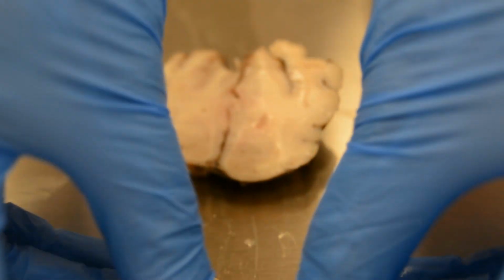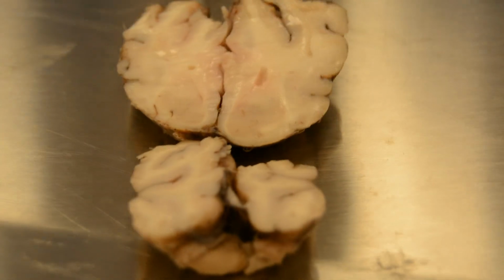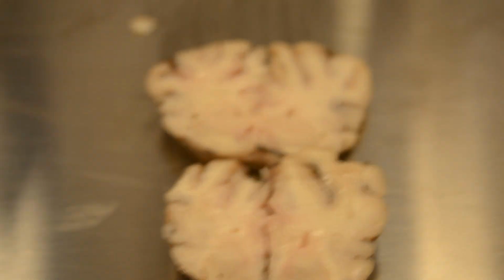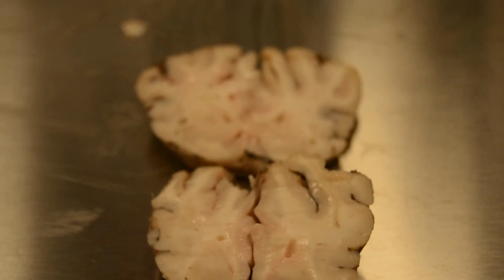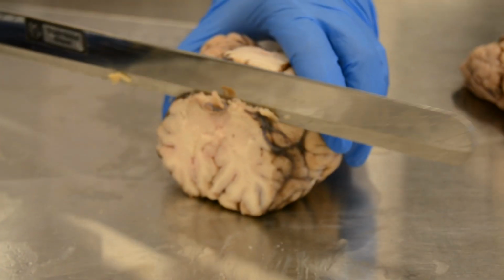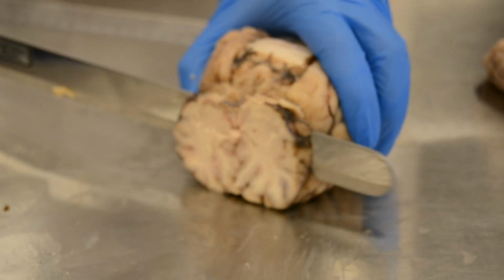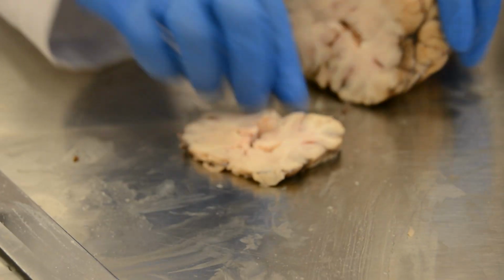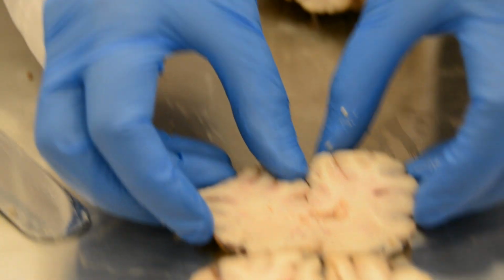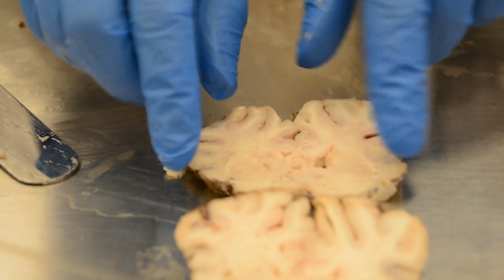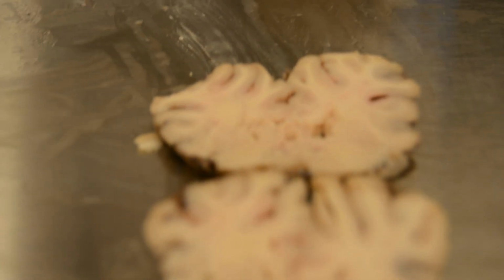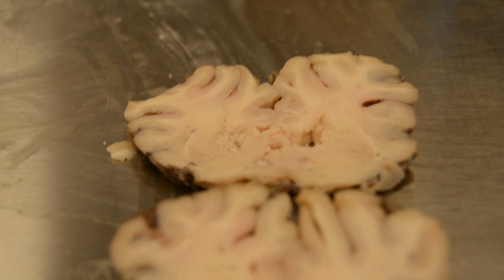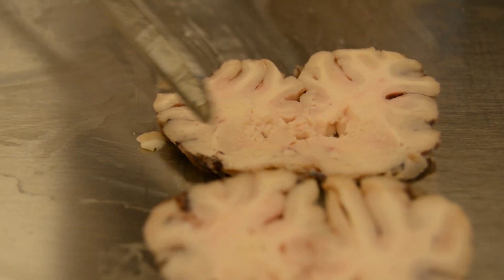In the second cut, because the frontal cortex is not developed in the cow's brain, the second cut is at the level of the optic chiasma. Here we find also the basal ganglia. These are the basal ganglia.